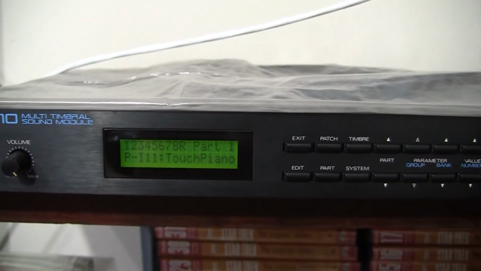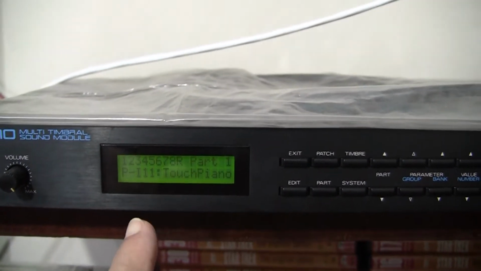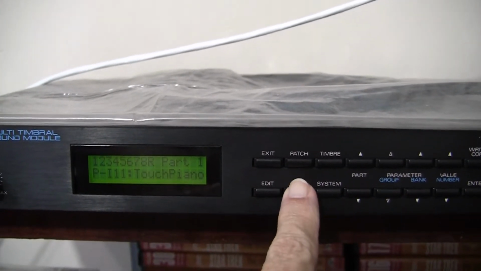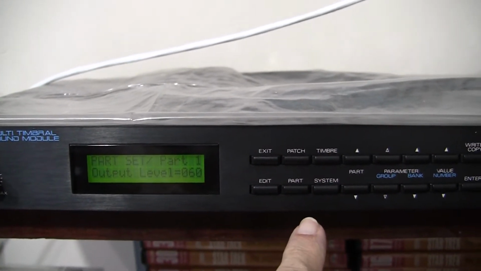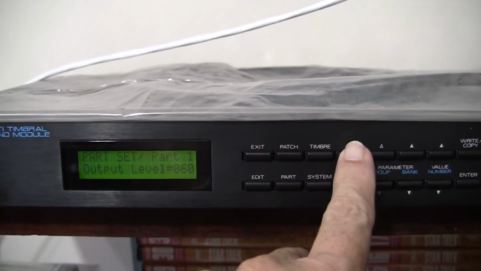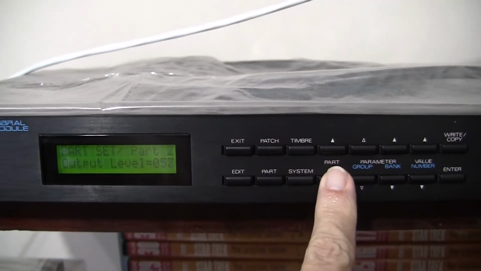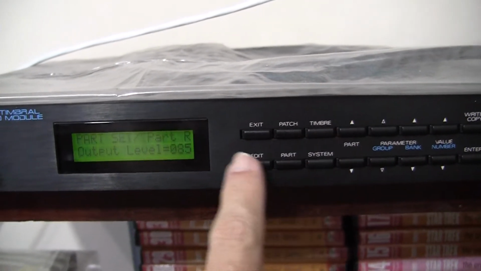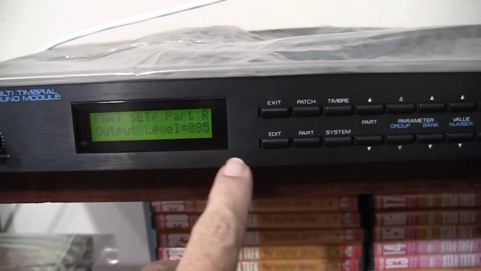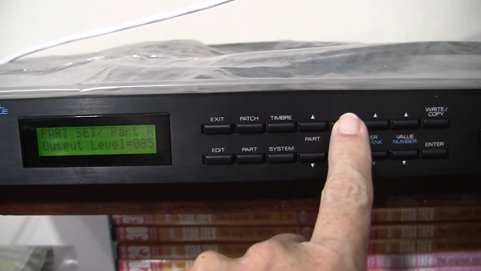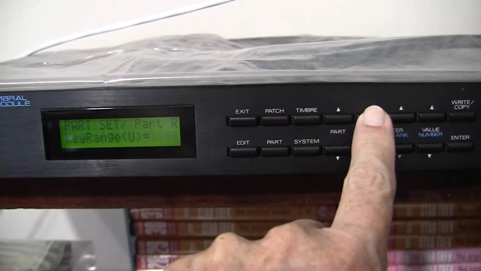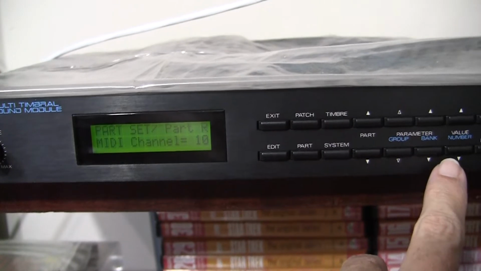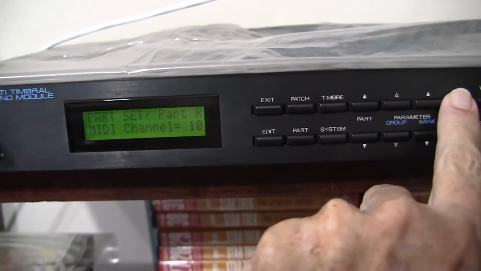Okay, to change the MIDI channel, if you wanted to change the MIDI channel for the rhythm part here, you would have to press the part button, and you would have to change the part to rhythm. See, part R, part set, part R. Then you would have to change the parameter to MIDI channel. See, it's set for channel 10, but of course you can also change that, 9, 10, 11.